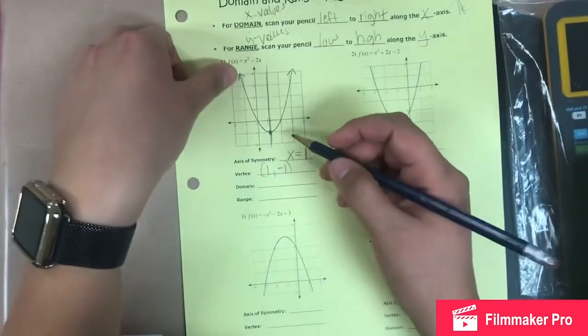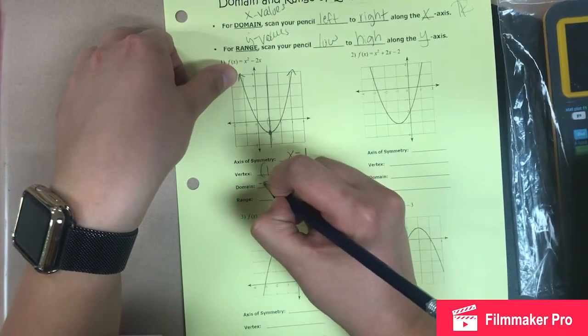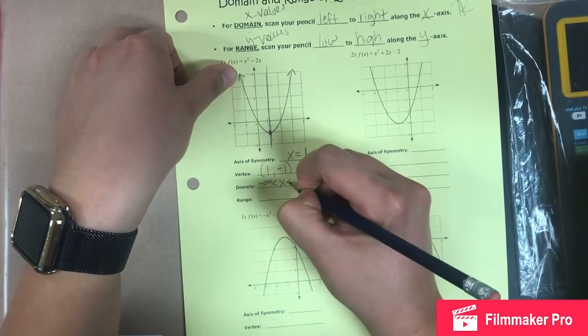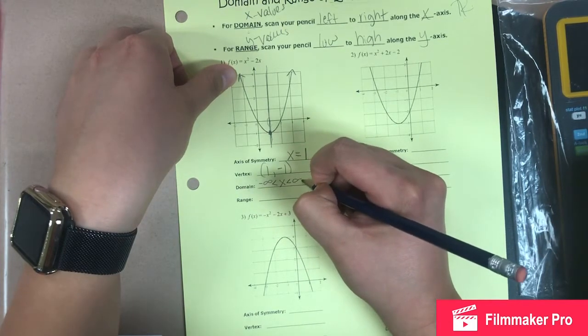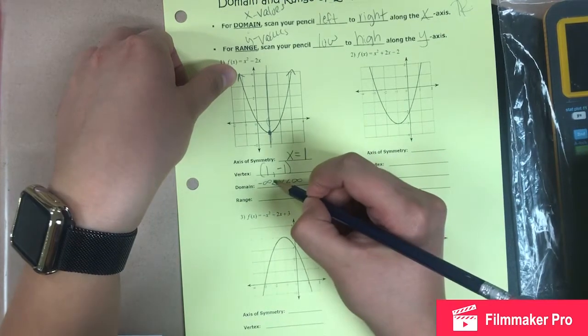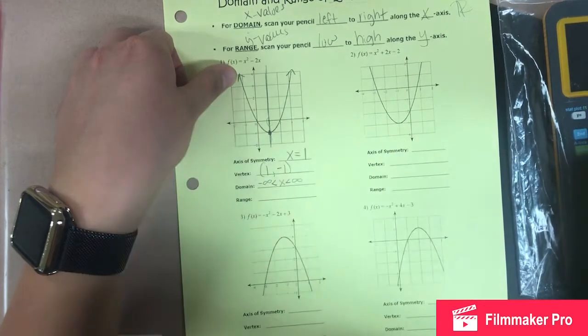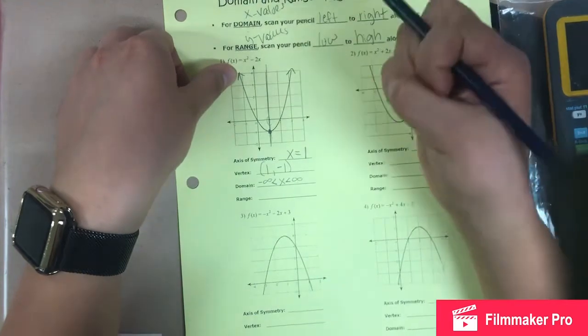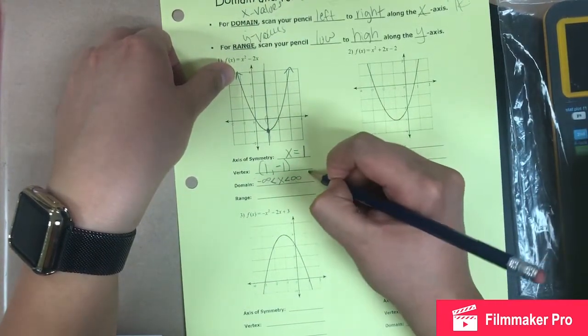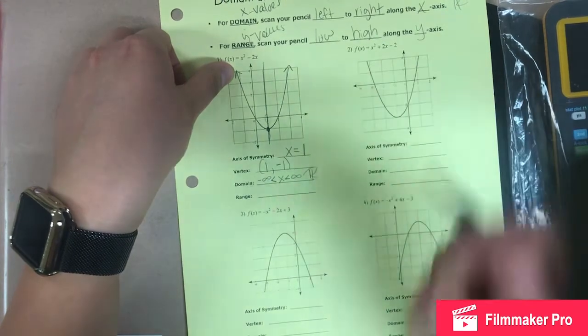So that's negative infinity less than x less than positive infinity, using less than, not less than or equal to, because it doesn't have a stopping point. And since it's negative infinity to positive infinity, we use the shortcut all reals.